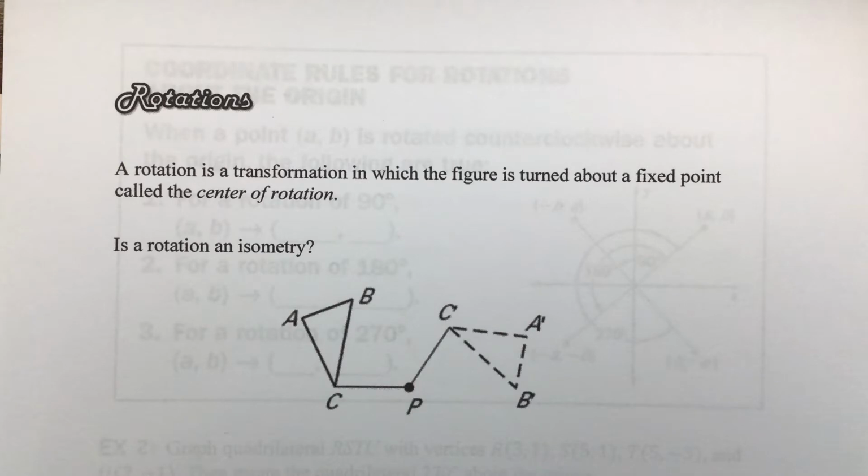But when we really start thinking about this on the coordinate grid, or if we're doing something scientific like physics, we need to be able to identify the point that the rotation spins around. Sometimes that point is located in the figure, and sometimes it's located on the outside.